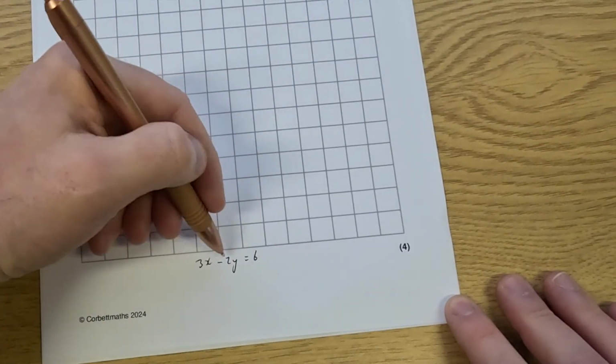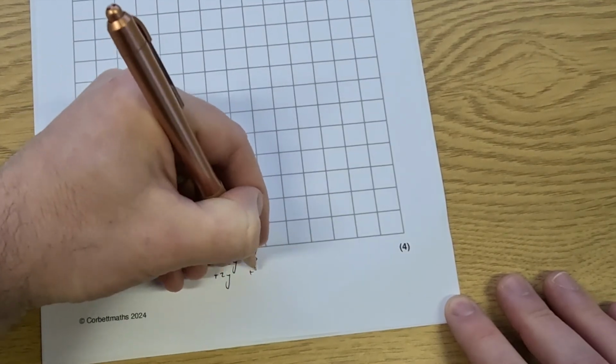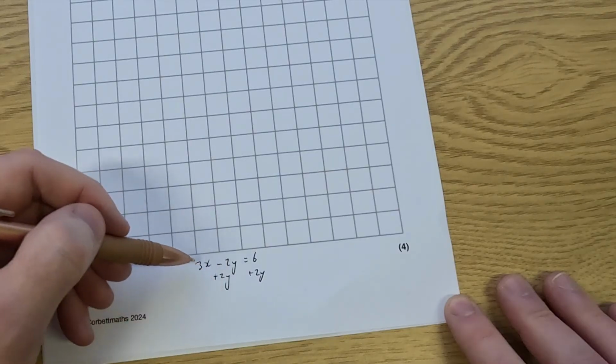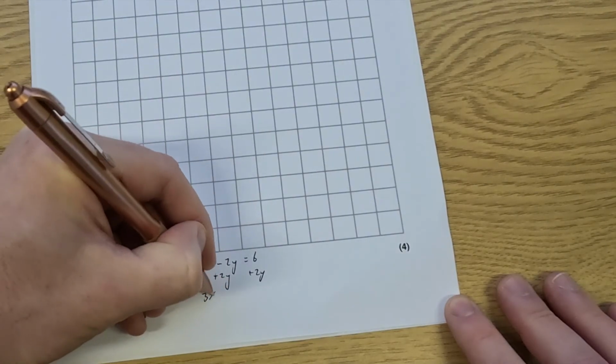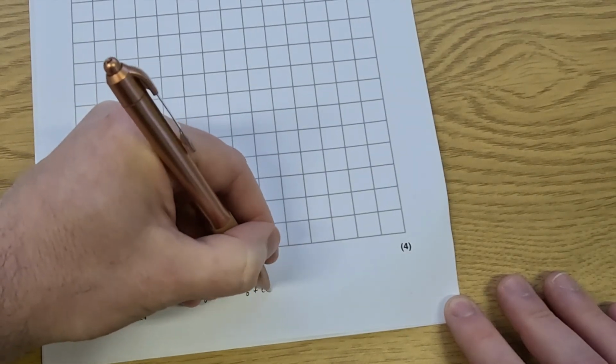So if I want to make y the subject here, I'm thinking, well, at the minute it's minus 2y, so I'm going to add 2y to both sides of the equation. So on the left-hand side, we had 3x minus 2y. We're adding 2y, so it's just going to leave us with 3x. And on the right-hand side, we had 6. We're adding 2y, so that'll be 6 plus 2y.